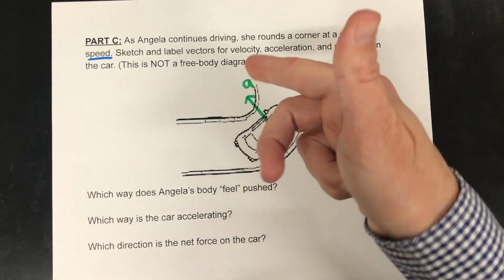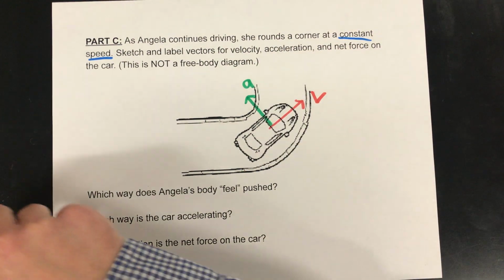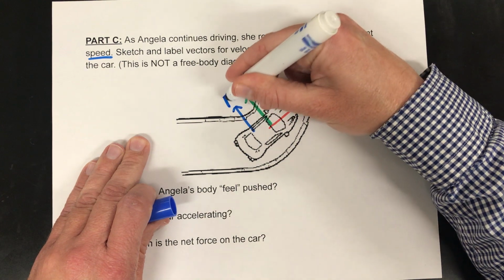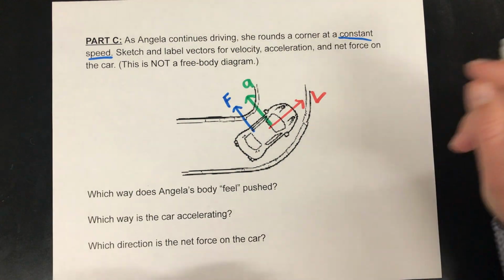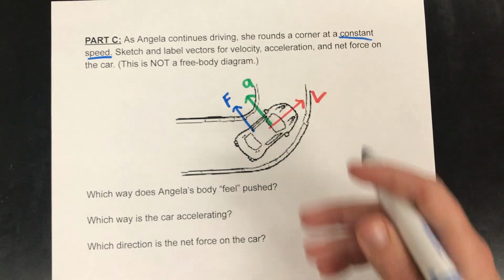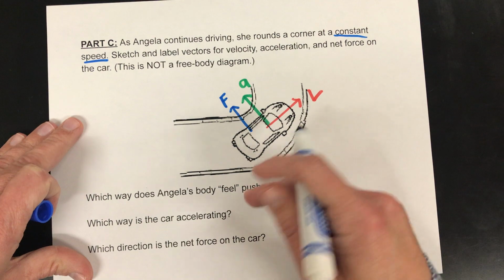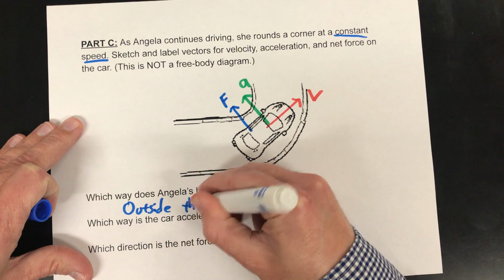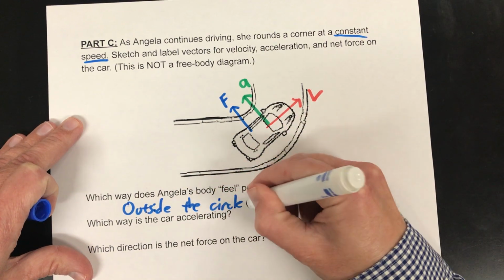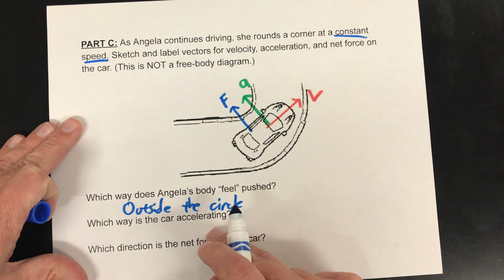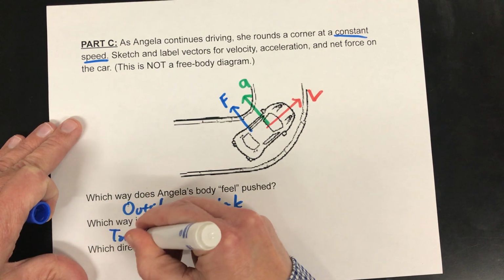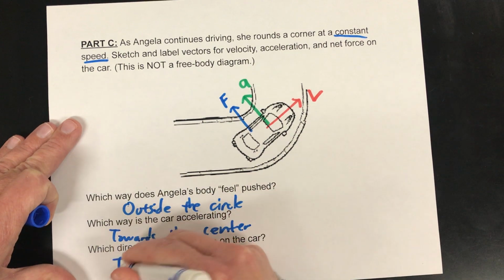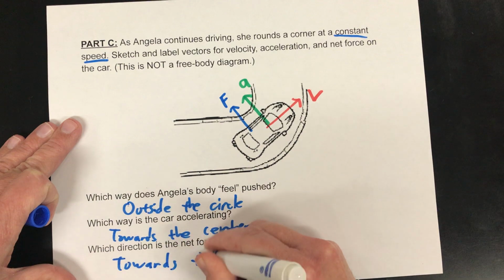And that's where we get, from the Greek, centripetal acceleration. Finally her force here, force and acceleration always point in the same way. So to accelerate towards the center, you must need a force towards the center, hence centripetal force. What way does Angela's body feel pushed? Because of inertia, it feels pushed outside the circle. So she feels like she is being pushed this way. Which way is the car accelerating? Towards the center. And which direction is the net force? Same as the acceleration always, towards the center.